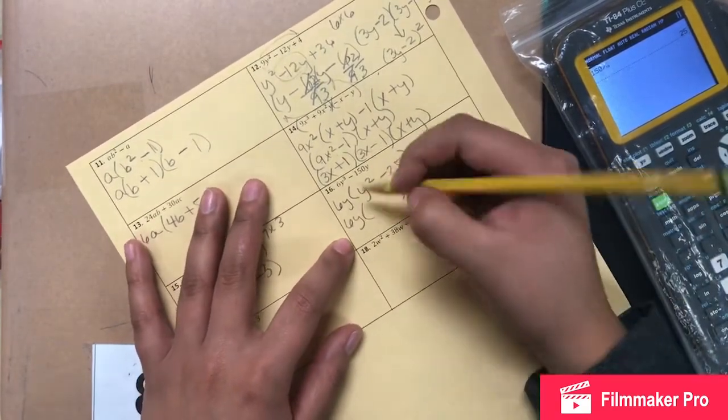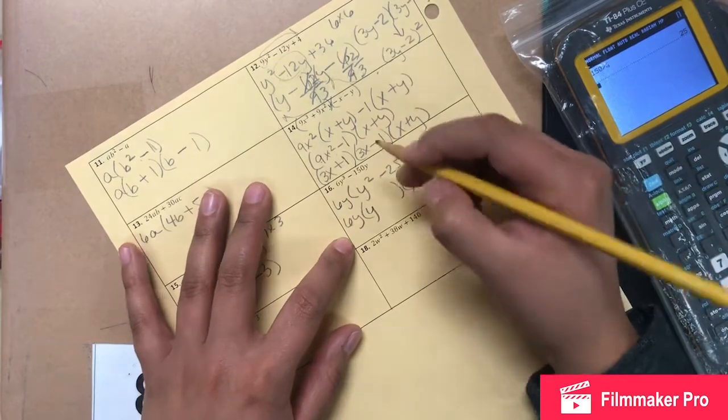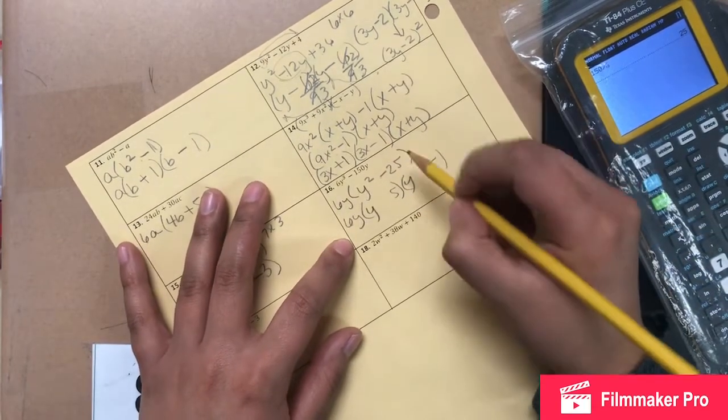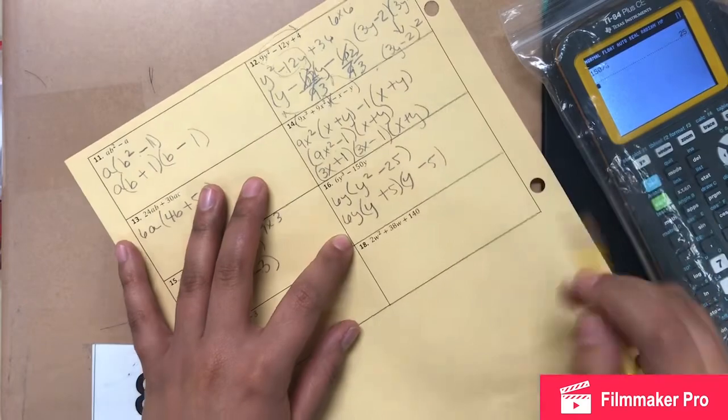What times itself is y squared? y. What times itself is 25? 5. Since it's a dot, one's plus, one's minus. There's not another dot in there, so we can move on.